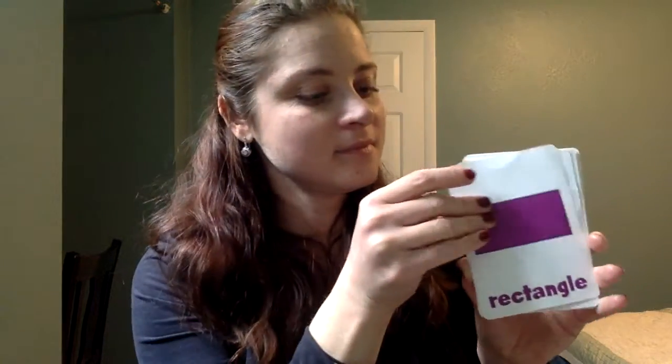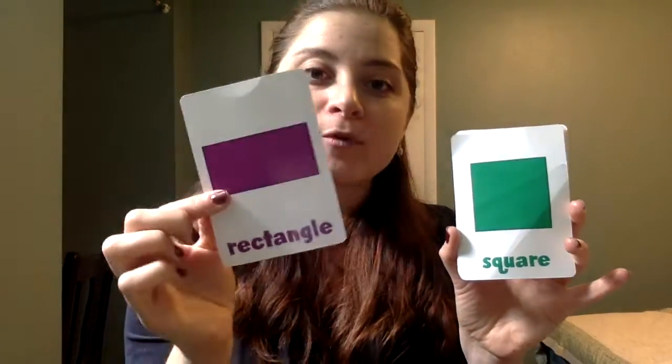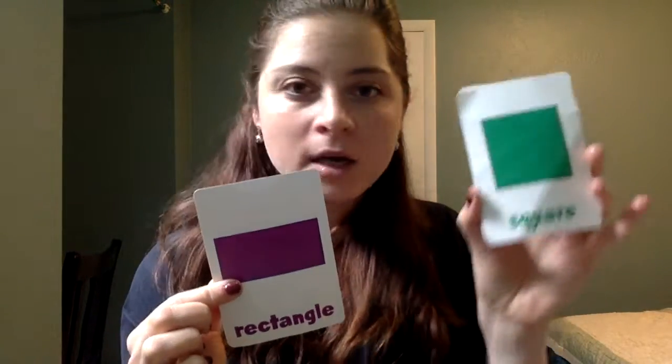It has 2 really long sides and 2 short sides. Rectangle. Square also has 4 sides, but they are all the same. So a square is a type of rectangle, but a rectangle is not a square because a square has all the same size edges, okay? So the sides are all the same length, okay? They're all equal.